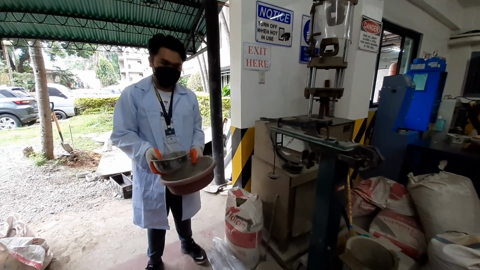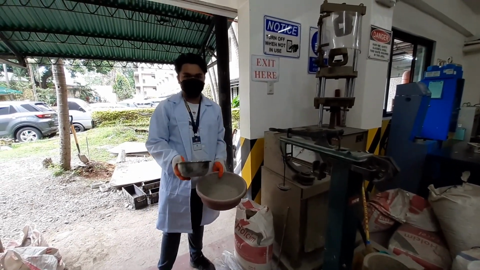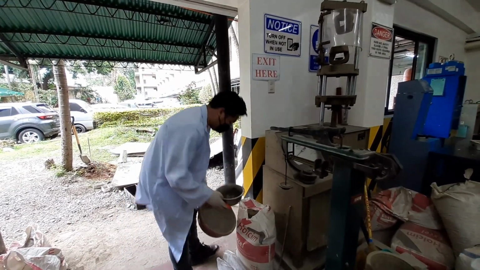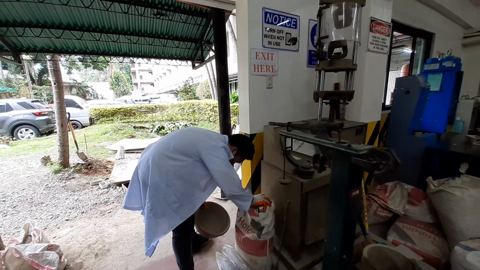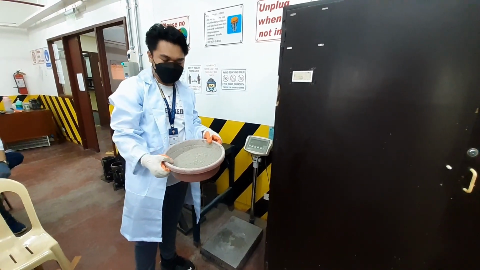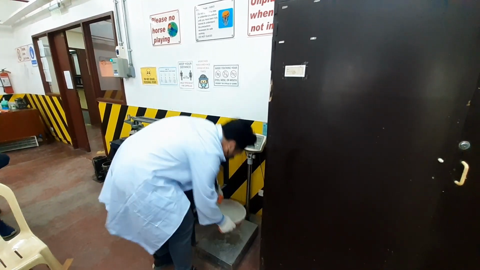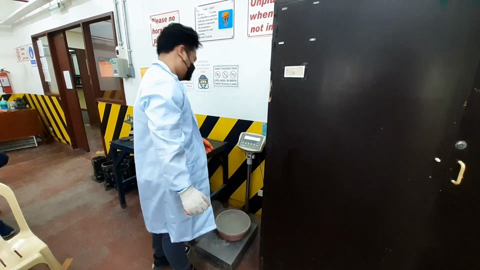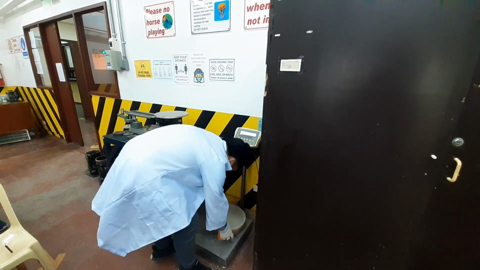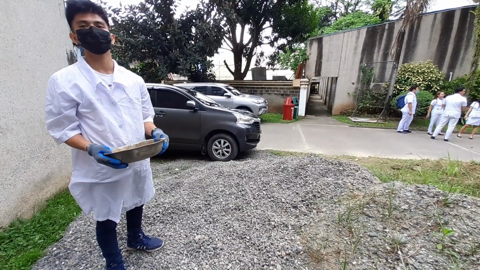Now we are going to get a specific amount of cement for the beam. So now we are going to get the weight of the cement pad. Now I'm going to get the gravel for the mixture.